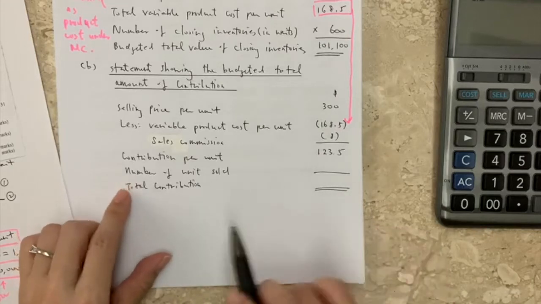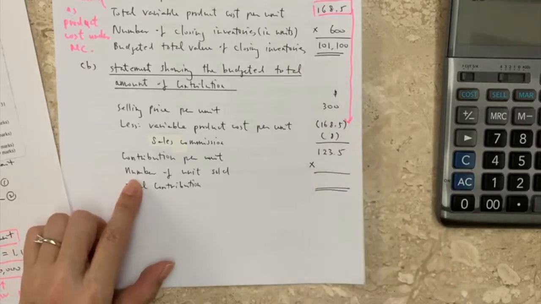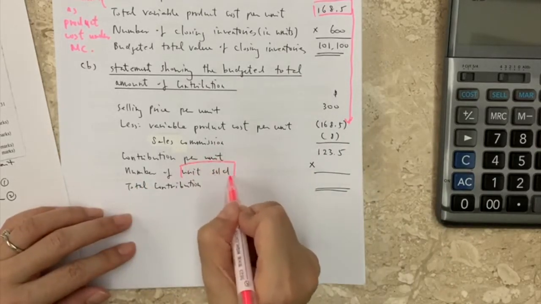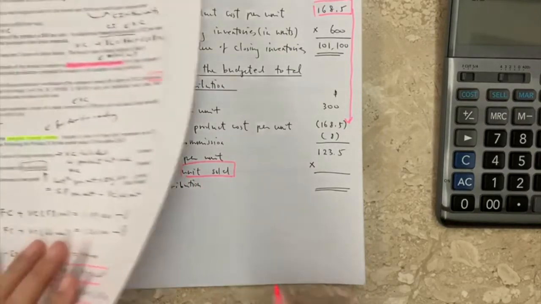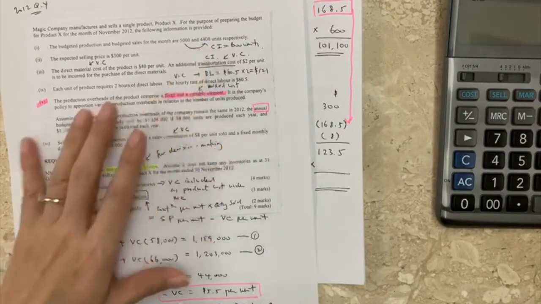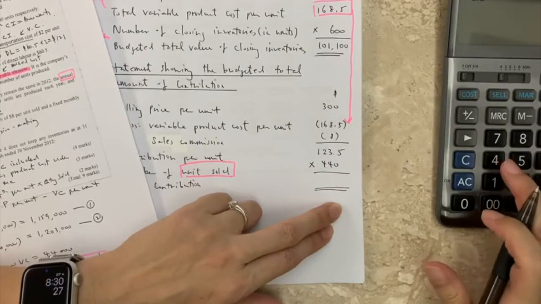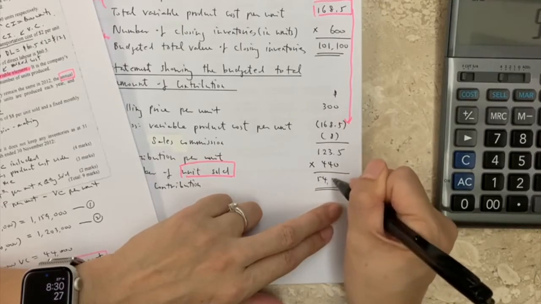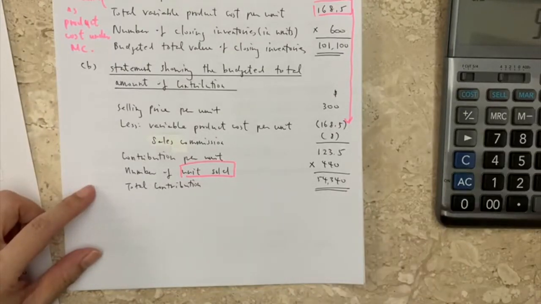Now to enlarge it to total contribution, we need to times the number of units sold. This is important, it should be units sold to work out contribution, instead of units produced. What is the unit sold here? 4,400. So times 4,400, total contribution is equal to 54,340. So that is part B.